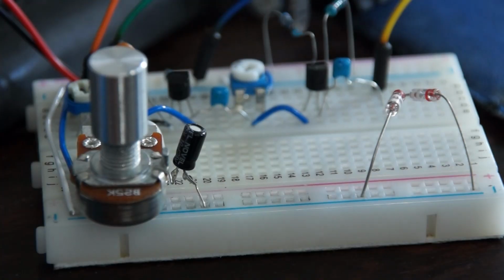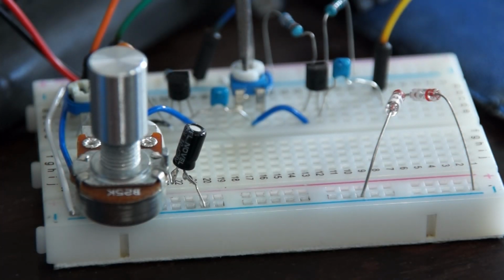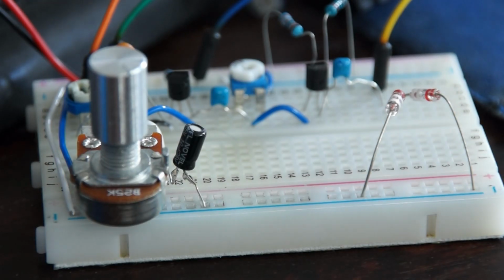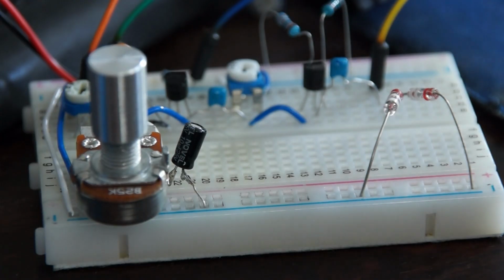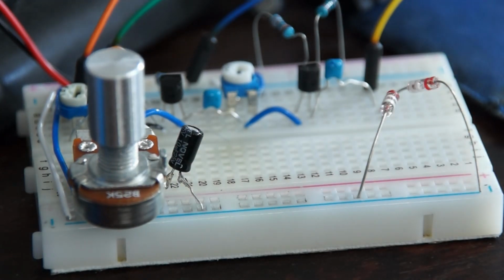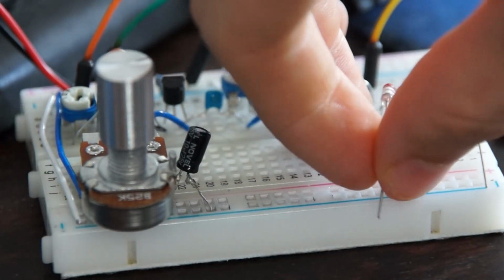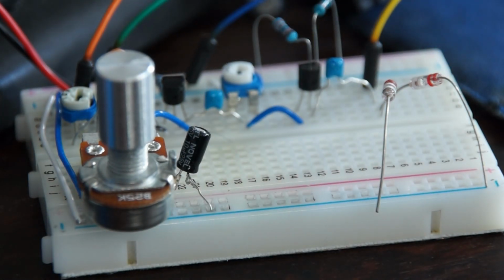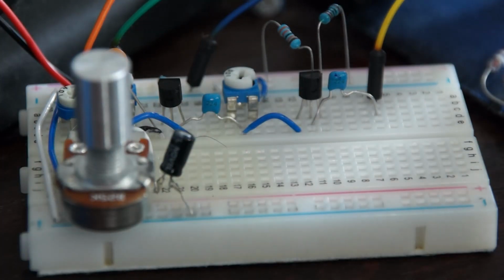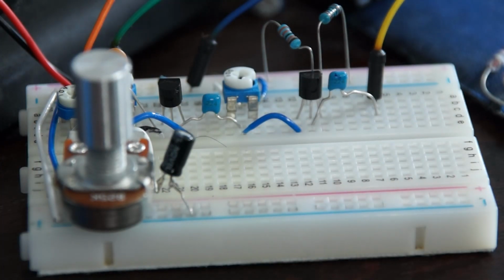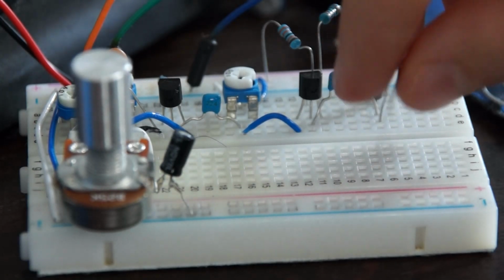So that's always fun to unbias this one. Let's try some other diodes now that I cranked up the second amplifier.